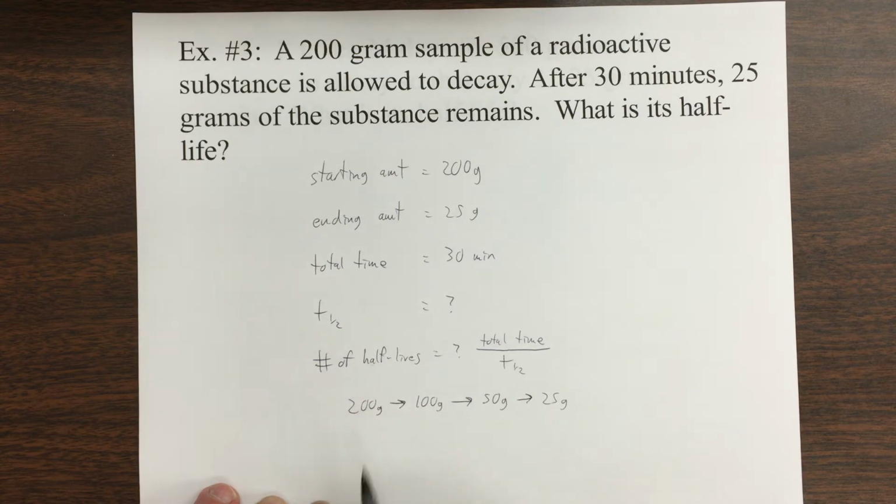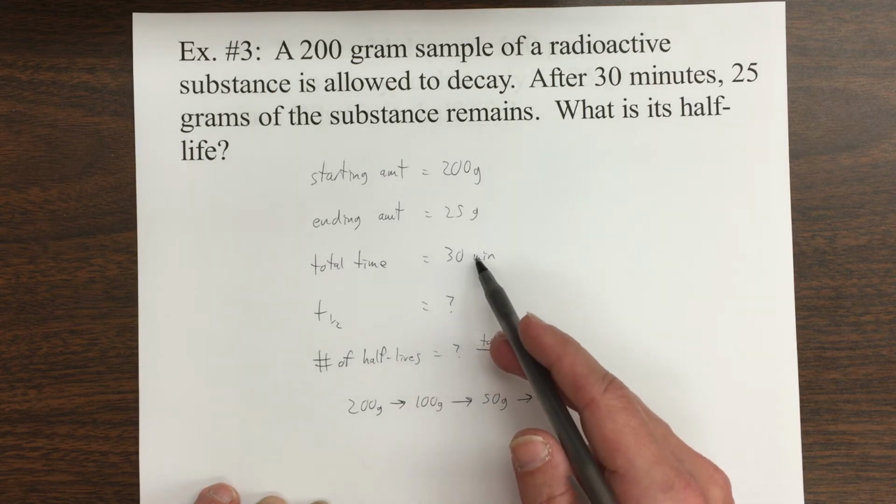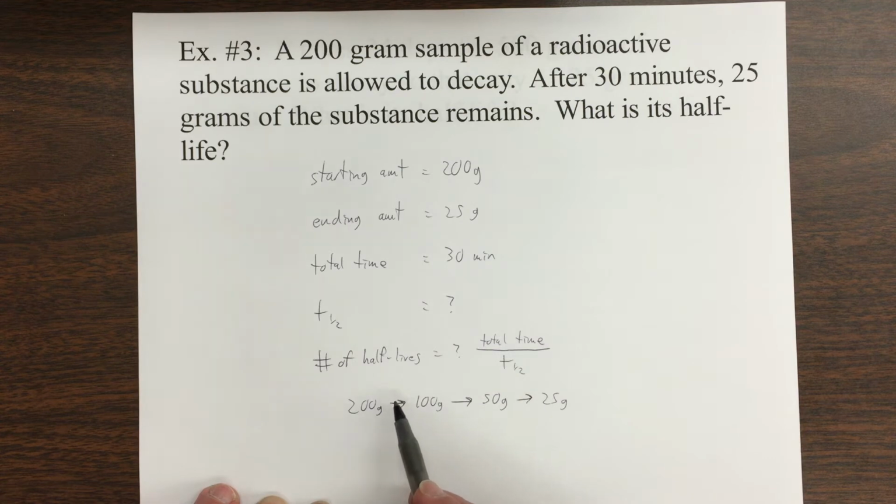So in this case, if the total time was 30 minutes, and during that 30-minute time frame we went through 3 half-lives, what is the length of one half-life? Obviously, it would be 10 minutes. 10 minutes here, 10 minutes there, and 10 minutes there.